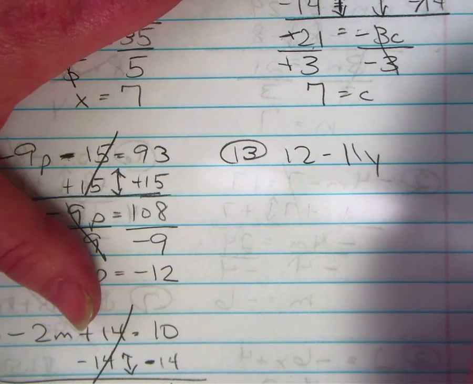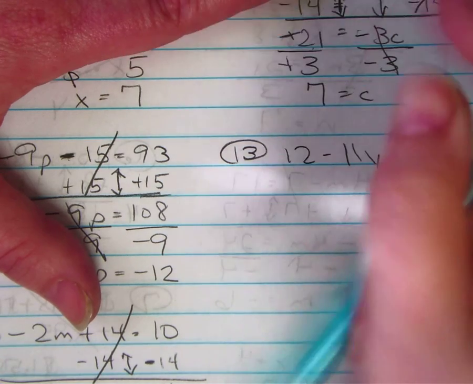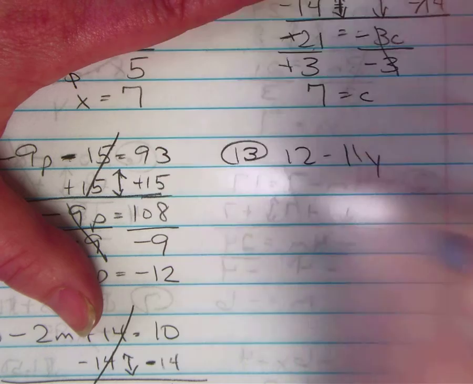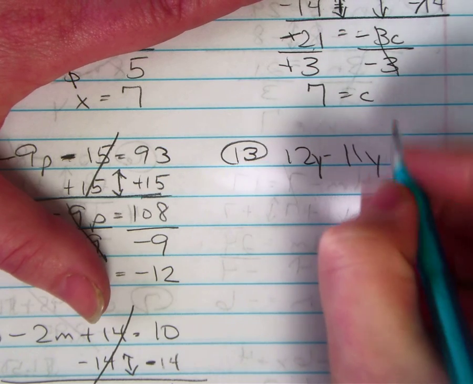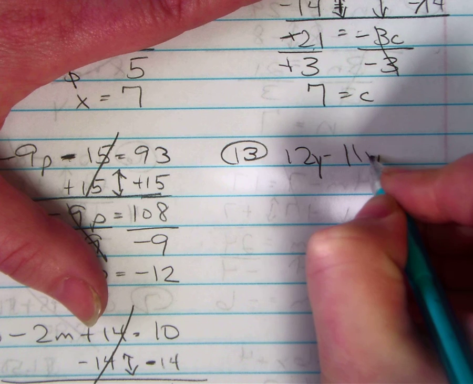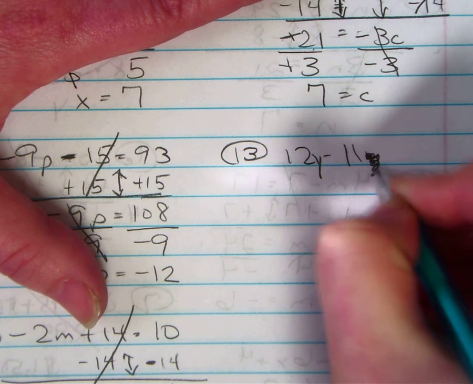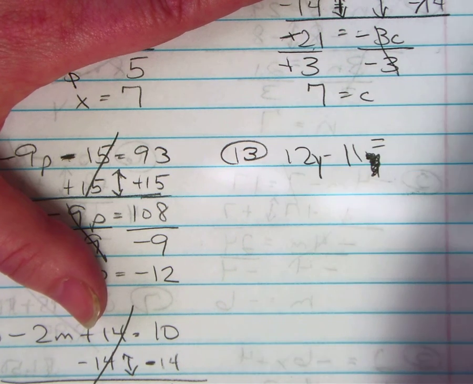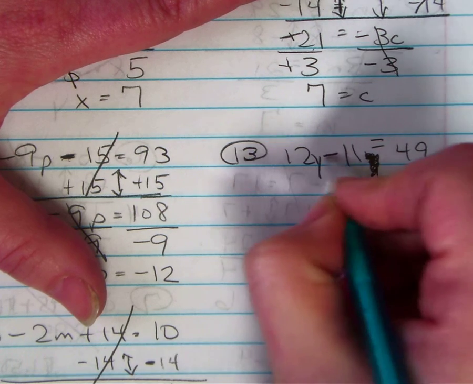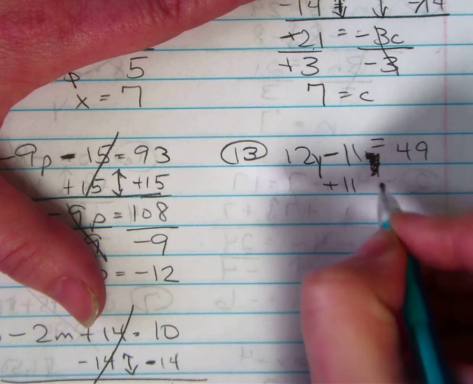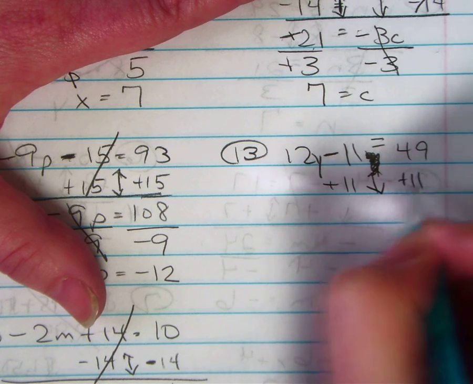Y. Oh, nope, that's backwards. So 12y minus 11, and this eraser isn't working at all. So I'm going to just go ahead and take that out there and put my equal sign. Equals 49. Now, I know I've got a minus 11 there, so I'm going to plus 11 on both sides to get rid of it.